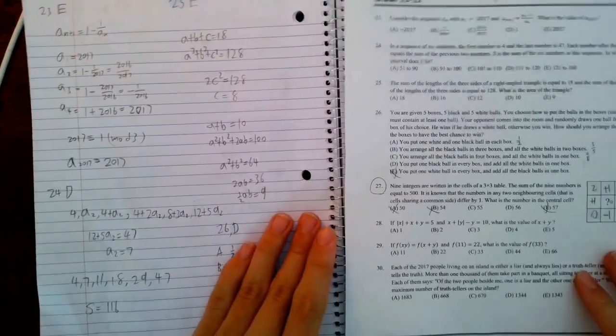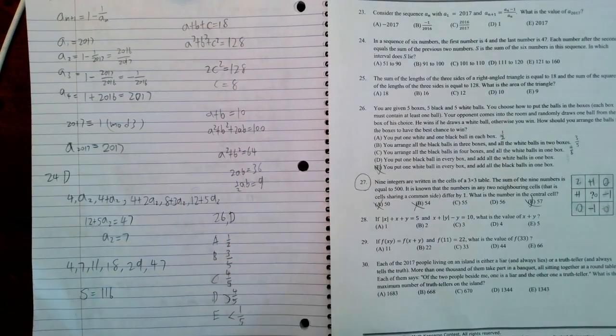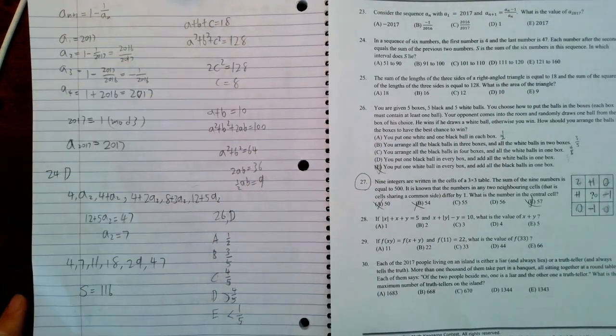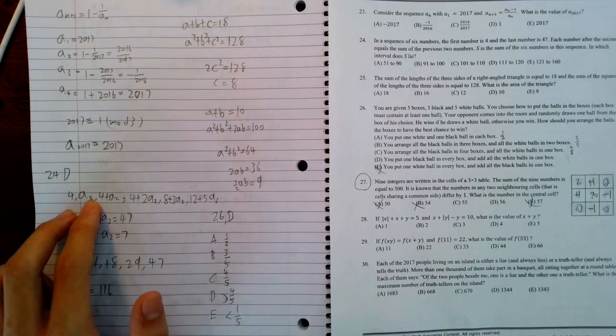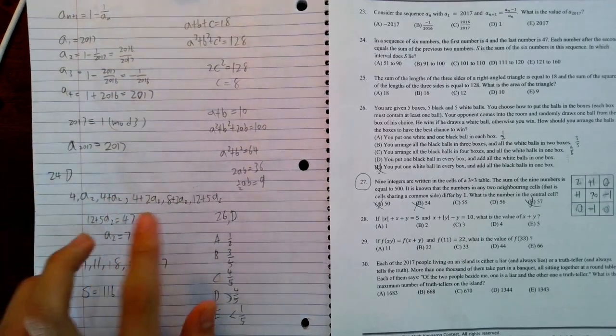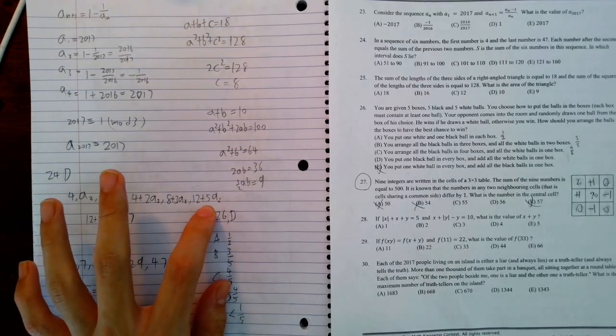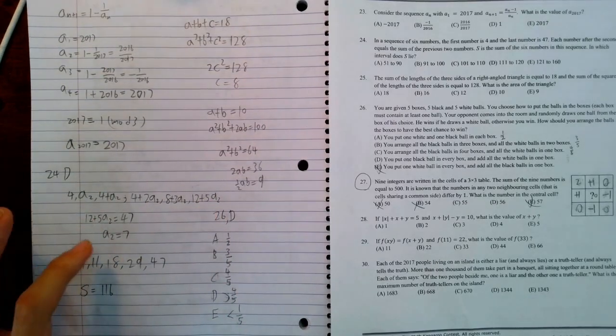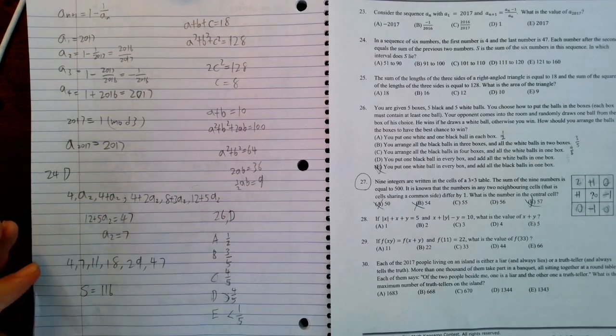And question 24, so we have a sequence of 6 numbers, and each term is obtained by summing the previous 2. We assume that the second one is A2, and we just keep adding the expressions until we get this, which is equal to 47, and we can solve for the second term value.